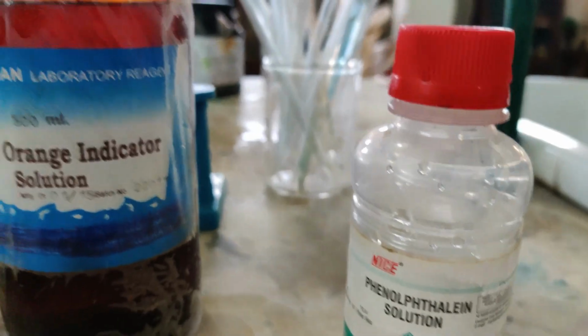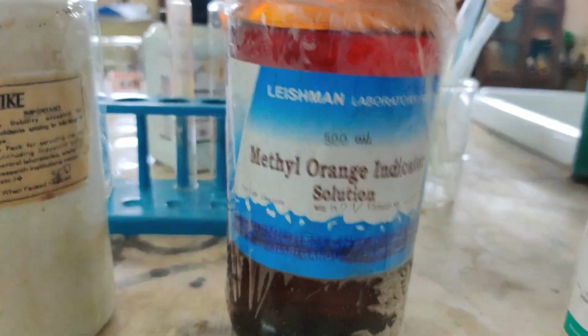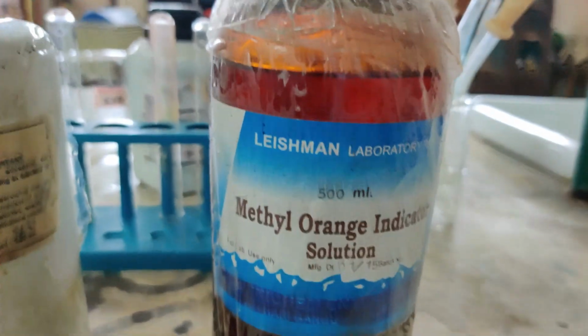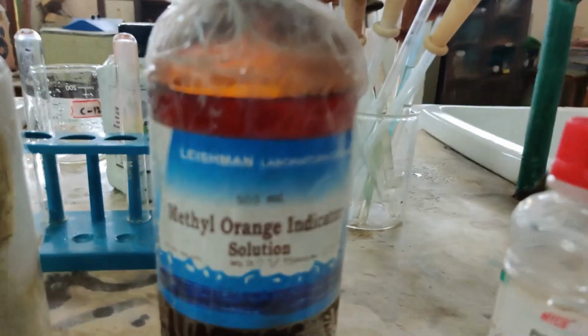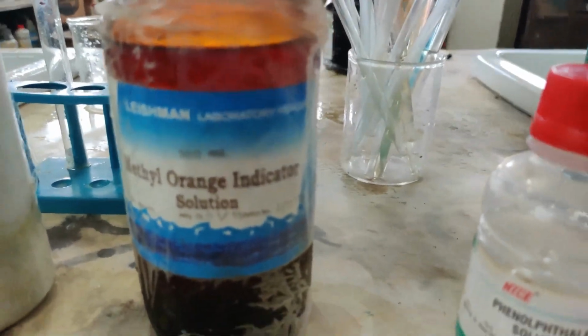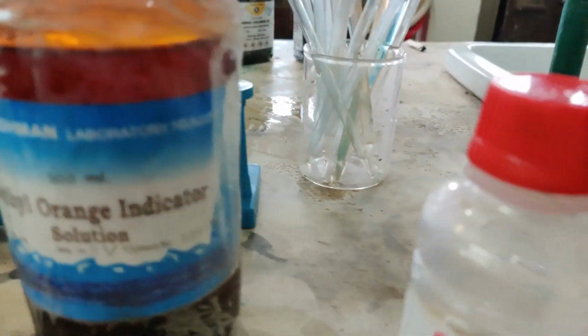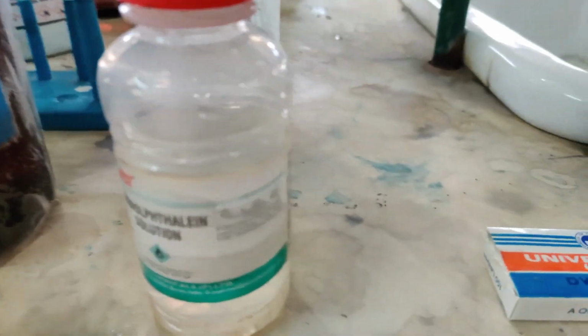Now by the way, these three common indicators will only indicate whether a given solution is acidic or basic. They will not tell you how acidic or how basic. To say how acidic or how basic, we also discuss the universal indicator. Later on I will show you the use also.